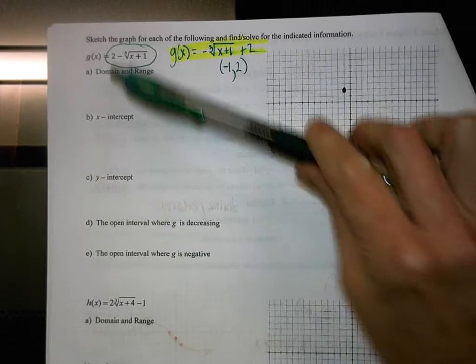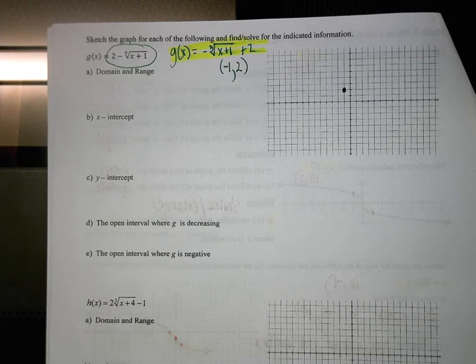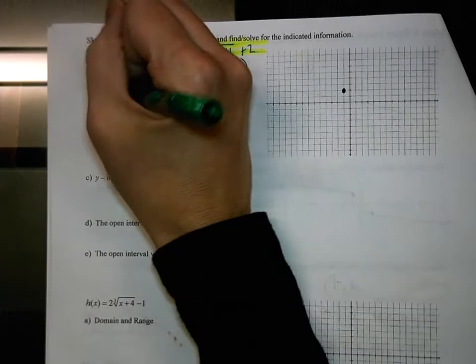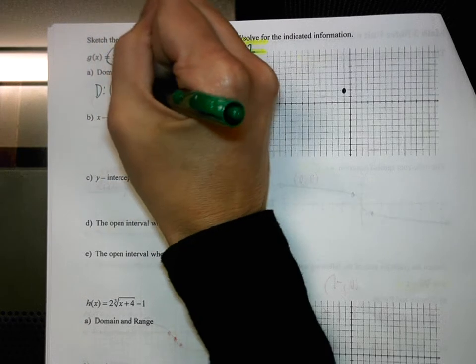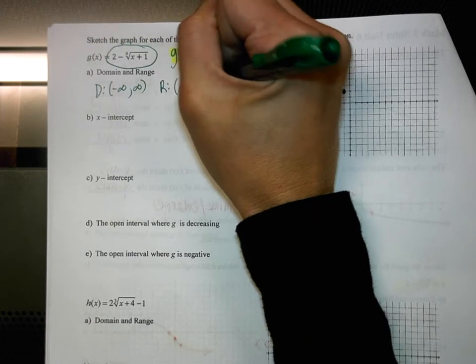Even though there's a reflection for all cubed roots, because negatives give us real values, my domain and range is always going to be negative infinity to positive infinity. And you'll also be able to see this once you have the graph.